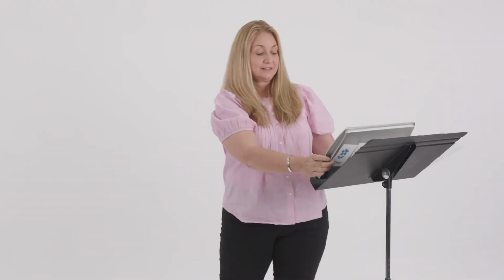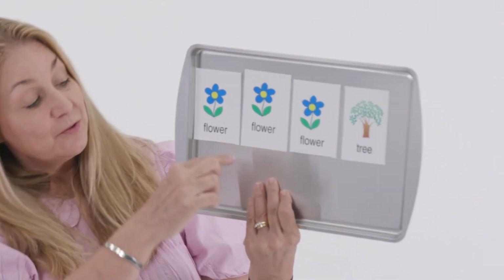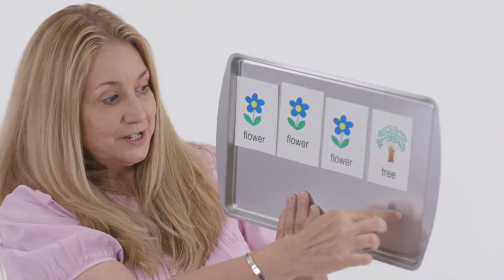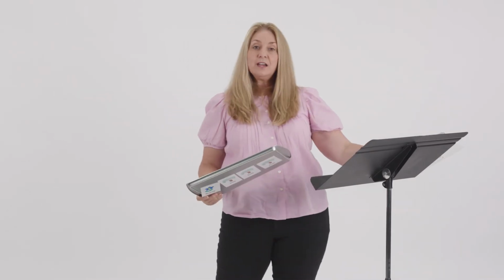It would sound like this. Let's try this one. Flower, flower, flower, tree. Flower, flower, flower, tree.